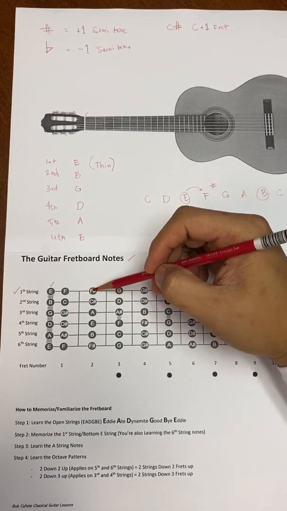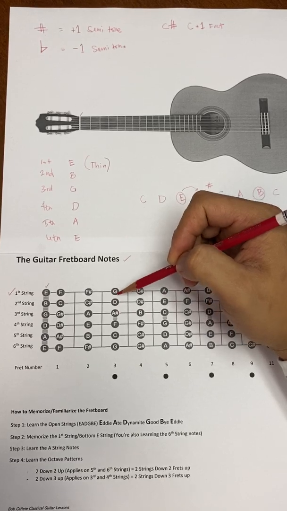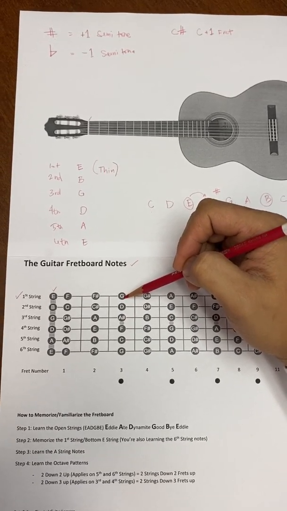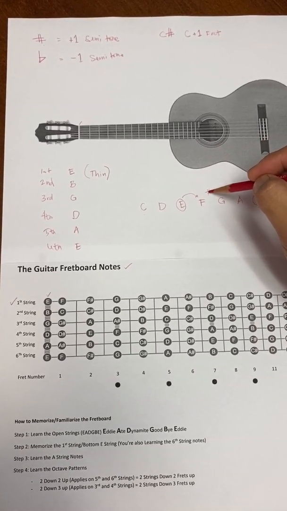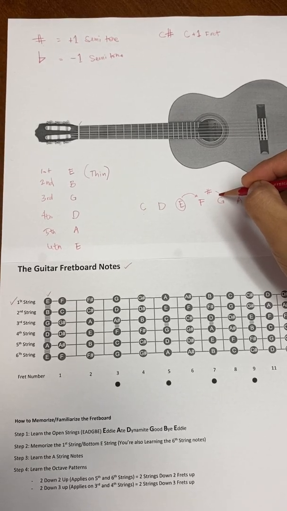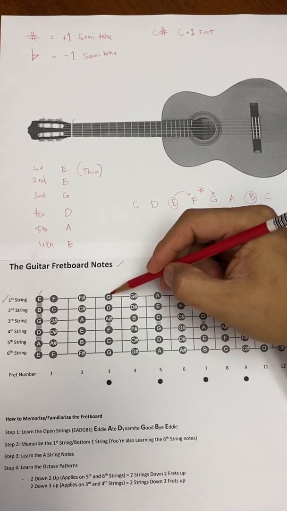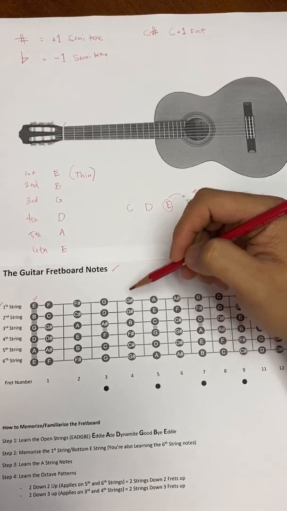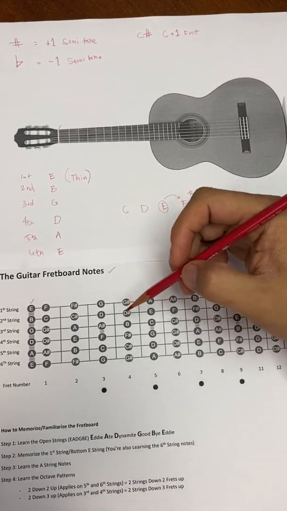So this is F sharp. If you add another semitone, you are now on the 3rd fret of the 1st string, and you will hit the G note, which is F sharp plus one semitone. Then from G, you add one semitone, on the 4th fret of the 1st string, and you will hit the G sharp, and so on.